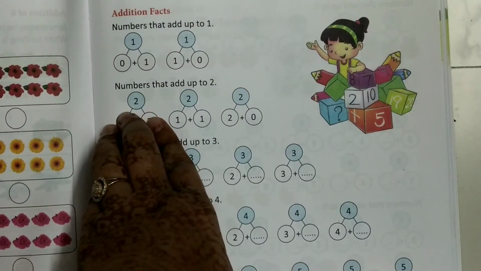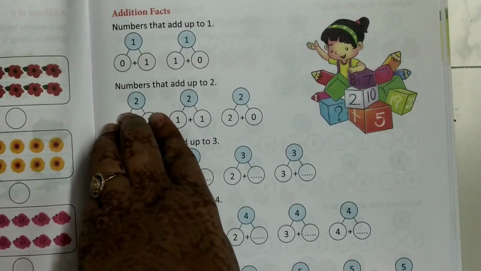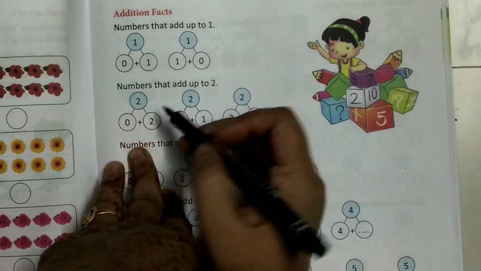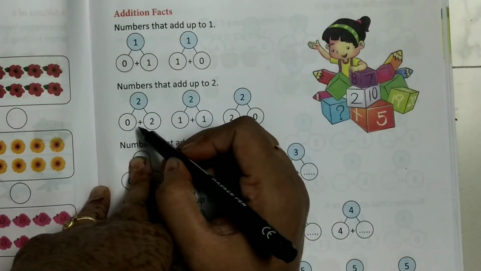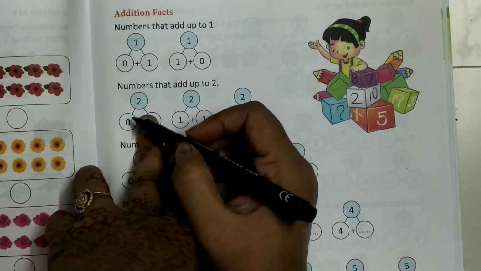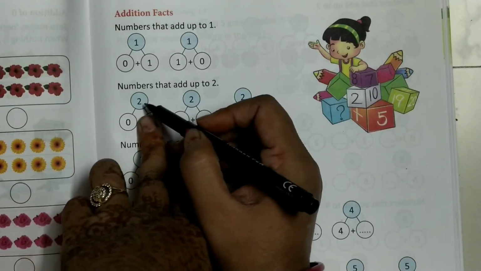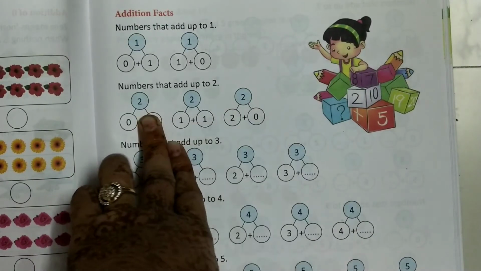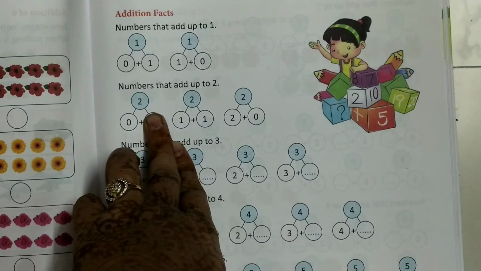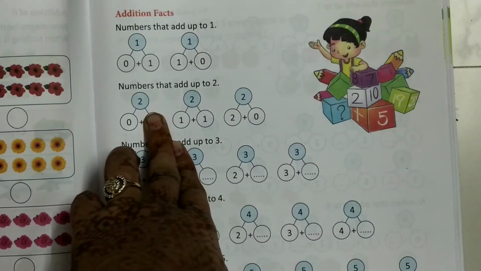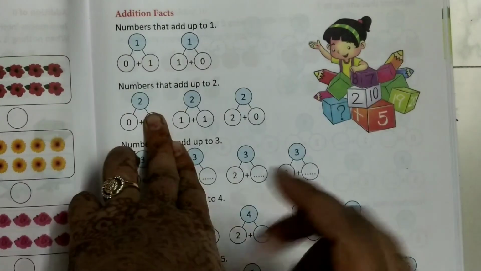So children, we always start with the 0. When you add 0, here one number we have is 0 and we want the sum 2. So what will be the second number? If we have 0 and we want it to be 2, it will be 2.